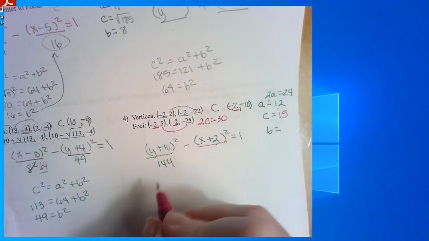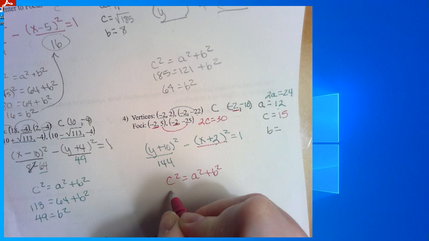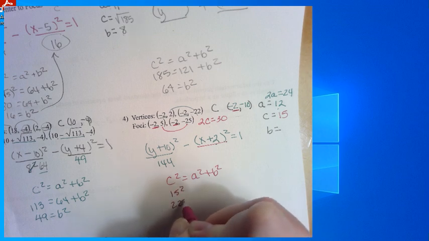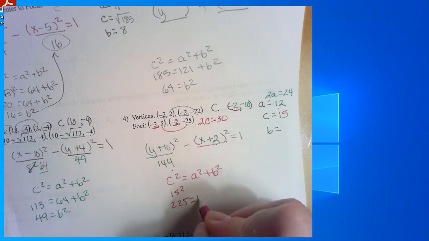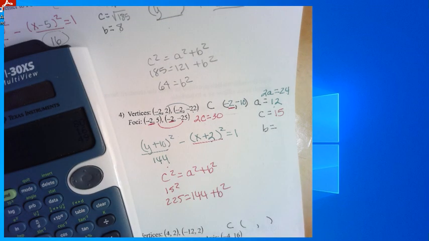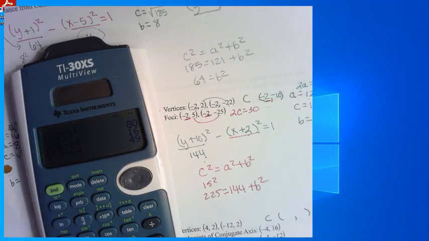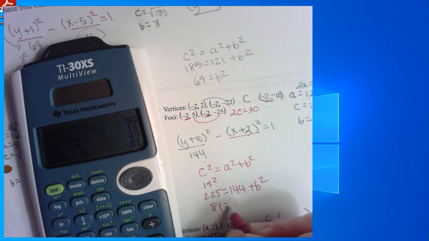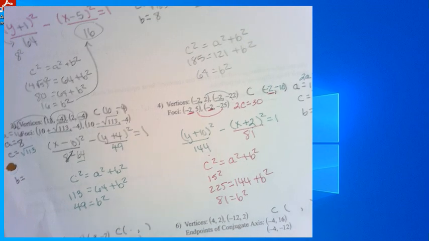Now, you're still going to find C squared equals A squared plus B squared. So 15 squared, 225, equals A squared, 144, plus B squared. And it's late. I don't trust my brain, so I am going to stick in the 225 minus 144 and get 81. 81 equals B squared. Okay? That's what to do with those.